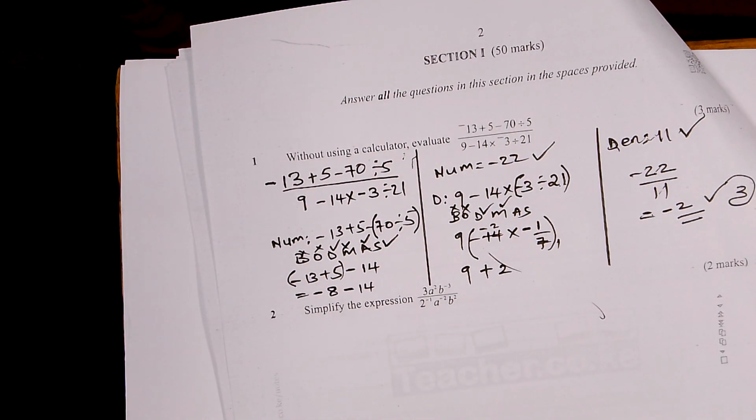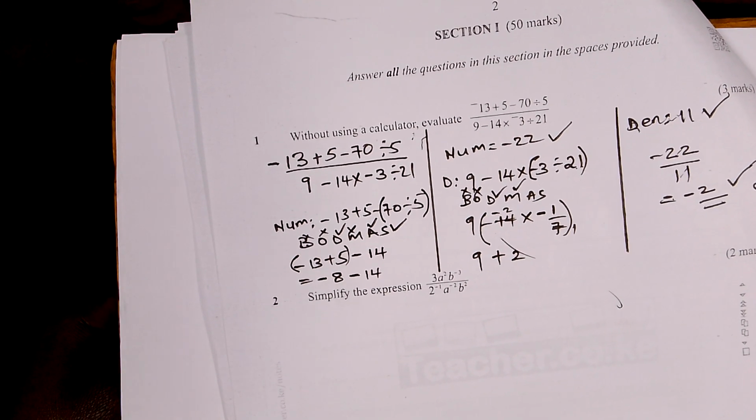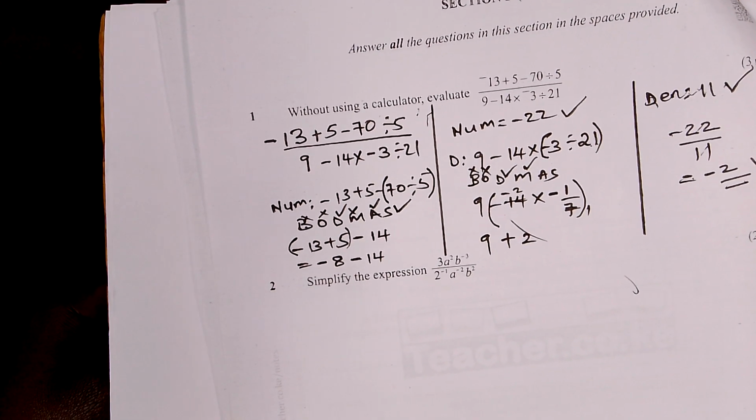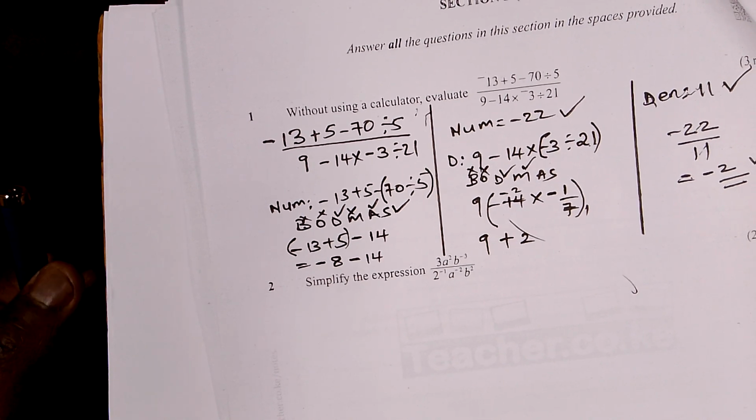In question number 2, we are told to simplify the expression 3a squared b to the power negative 3 over 2 to the power negative 1, a to the power negative 2, and b squared.